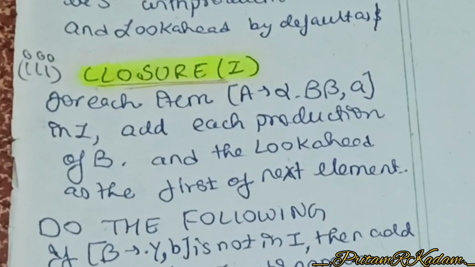Now the third part, that is the set of items or the states, the LR0 sets of items. For this we will start from the starting symbol that we have right now, that is S dash.